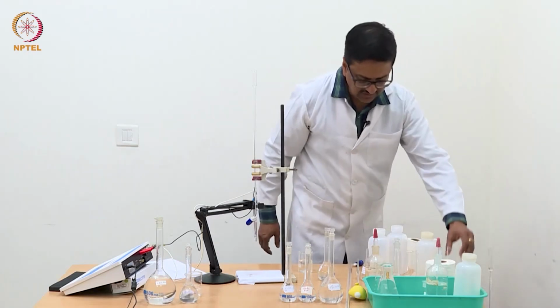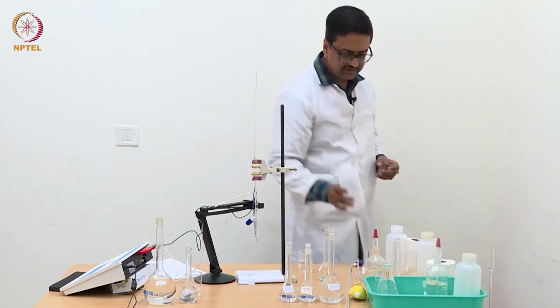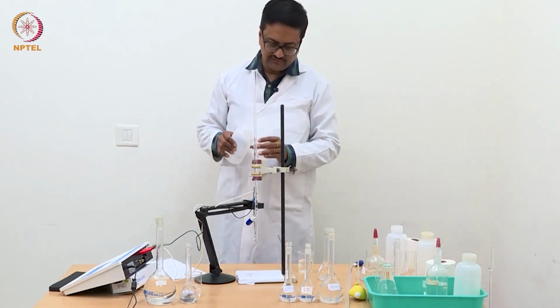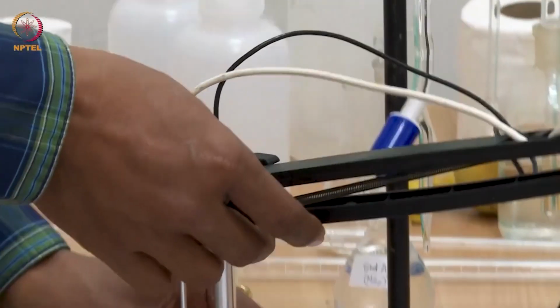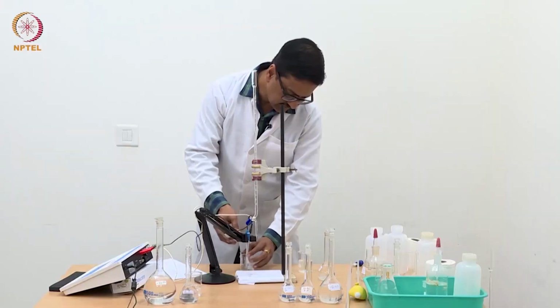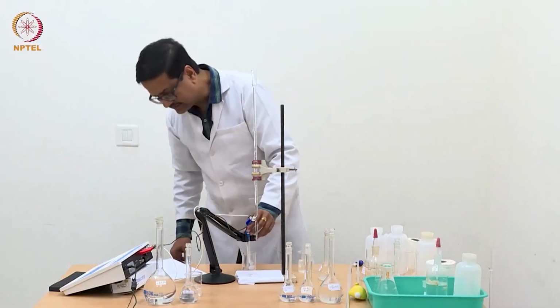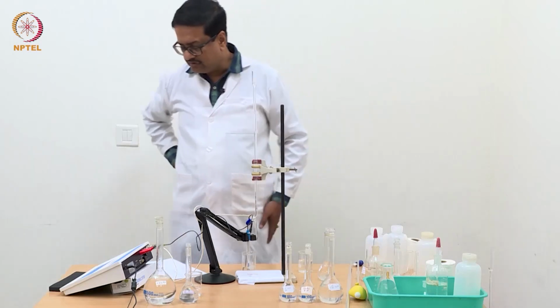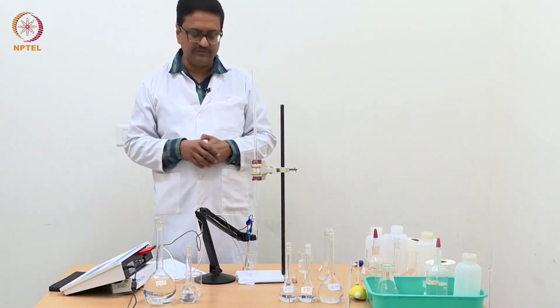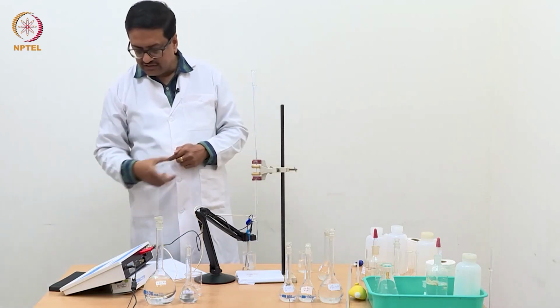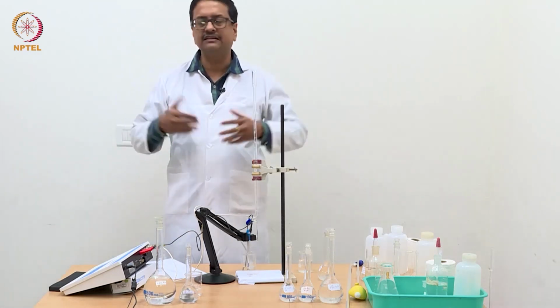Whether the electrode is now clean or not, one can see it by dipping it in distilled water. If the electrode is nice and clean, we should get the starting conductance value, which we already noted was about 8 microsiemens. So what we see here is that the conductance is much higher.